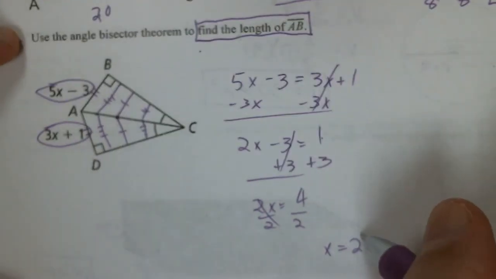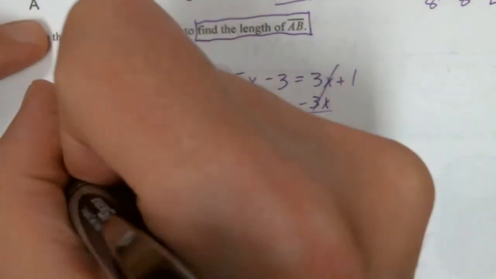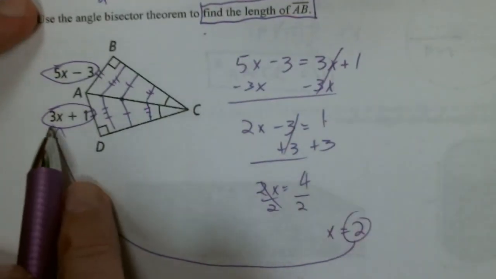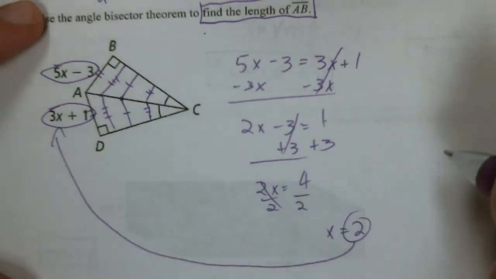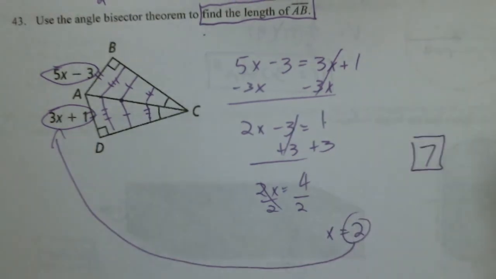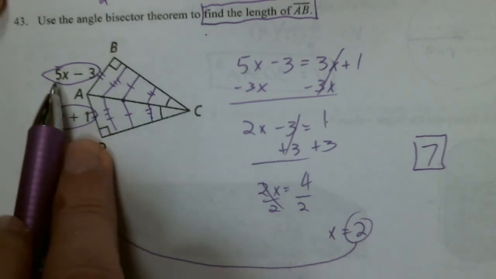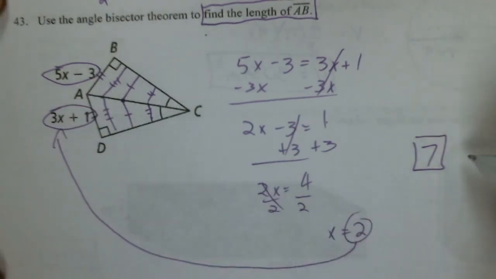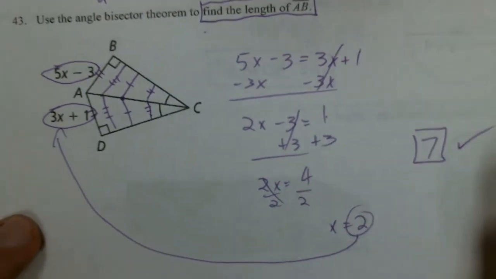I got to take this guy and plug him in where? It doesn't matter because they're both the same. 3 times 2 is 6. 6 plus 1 is 7. So the length is 7. Let's take another 3 seconds. Plug it into the other one. 5 times 2 is 10. 10 minus 3 is also 7. Okay, so check your answer. Check, check, check.